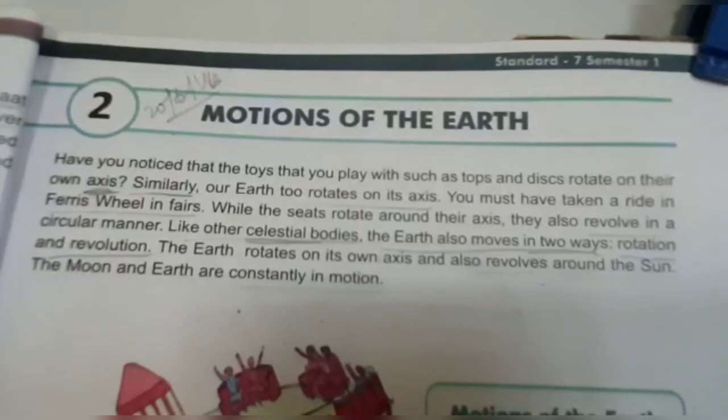Ahmedabad is located almost on the Tropic of Cancer. On 21st June, the sun rays fall vertically on the Tropic of Cancer. So, in Ahmedabad, the sun is overhead at 12 noon, whereas Delhi is far north of the Tropic of Cancer. So, the sun never shines overhead in Delhi.